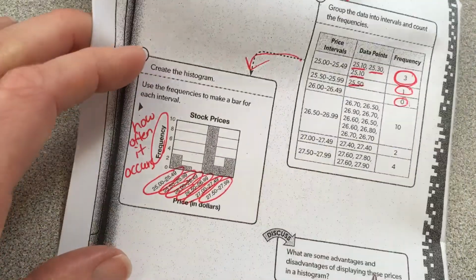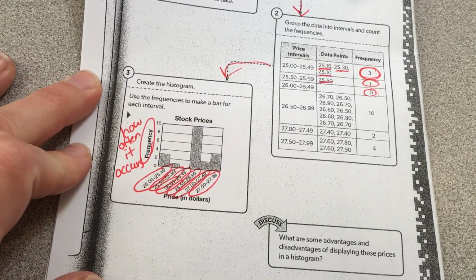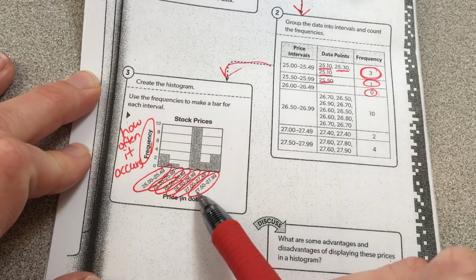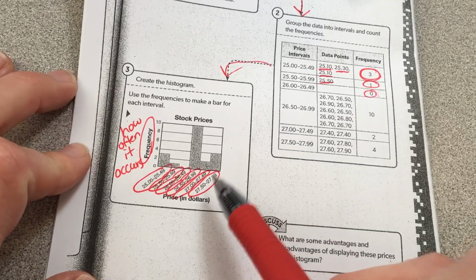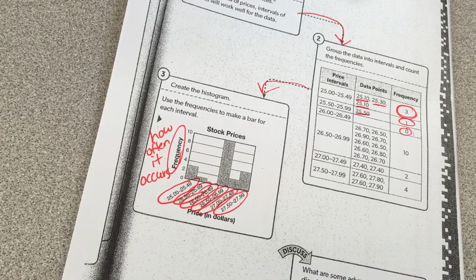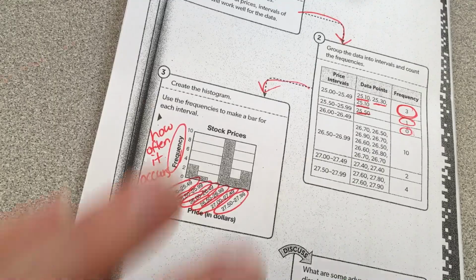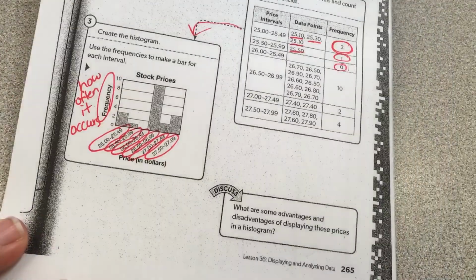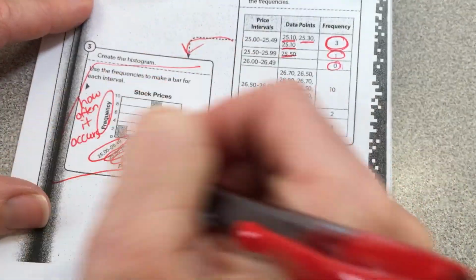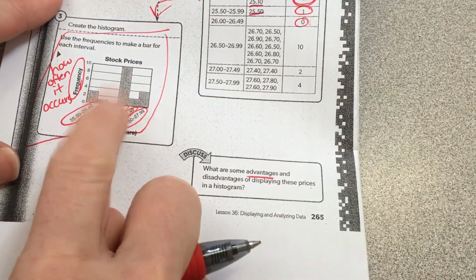Then they actually made the histogram. So let me ask you this. How many numbers are 2750 to 2799? 4. There's 4 that fall in that category. All right, last thing. If I just give you this, what's an advantage to having a graph like that?